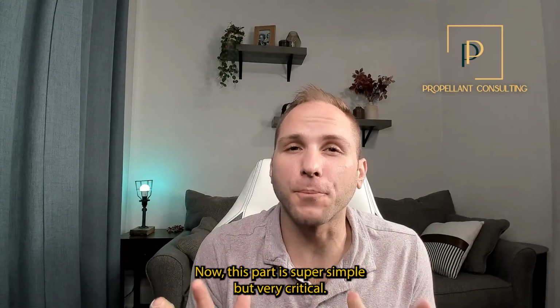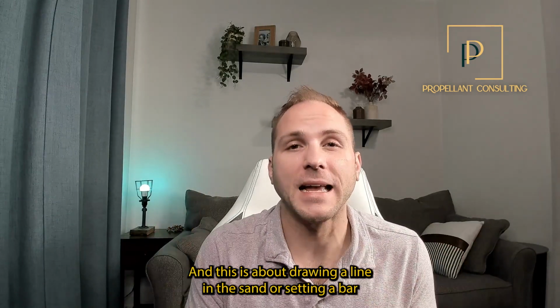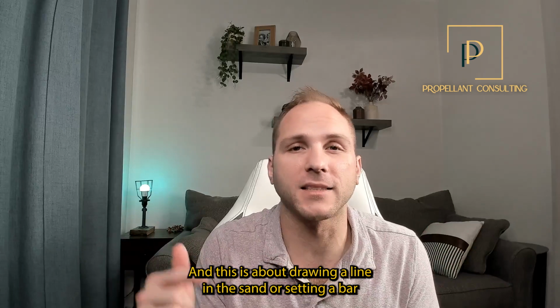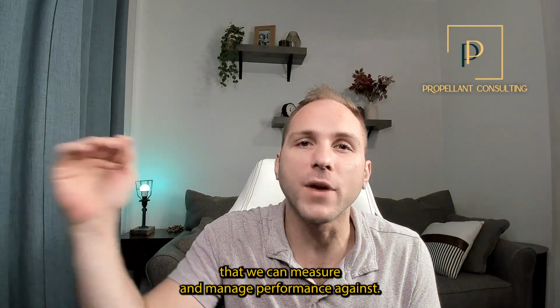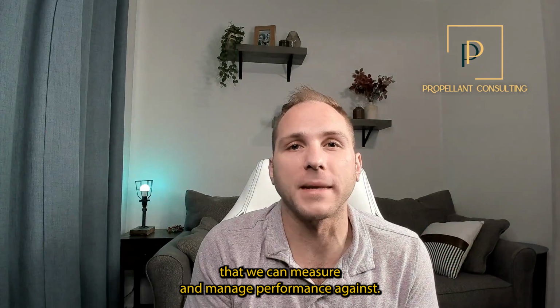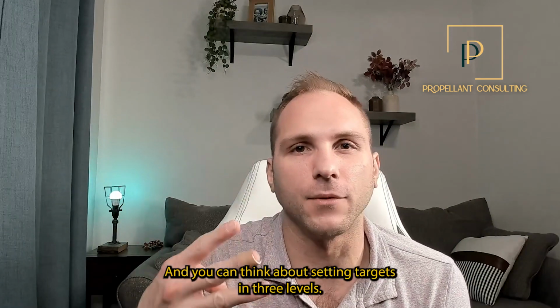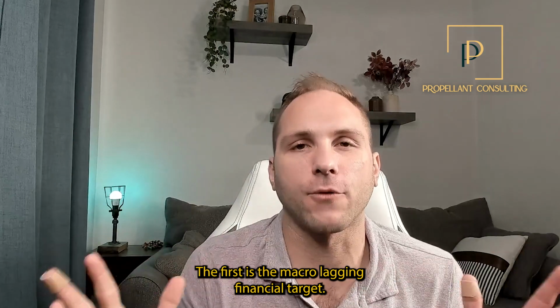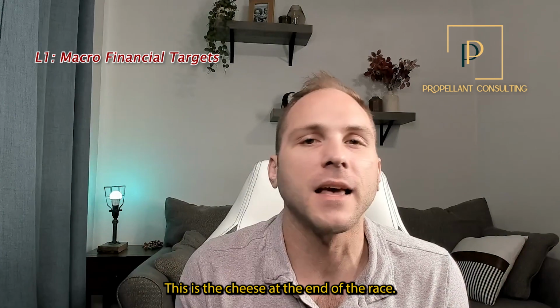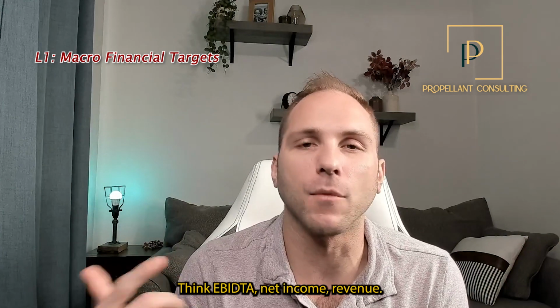Now, this part is super simple, but very critical. And this is about drawing a line in the sand or setting a bar that we can measure and manage performance against. And you can think about setting targets in 3 levels. The first is the macro lagging financial target. This is the cheese at the end of the race. Think EBITDA, net income, revenue.